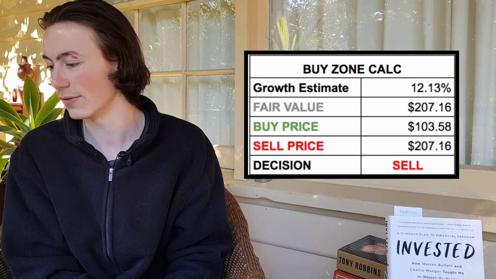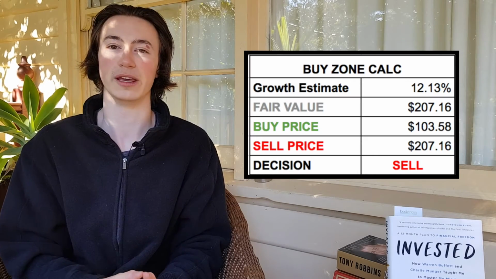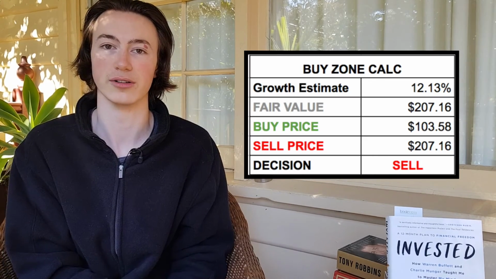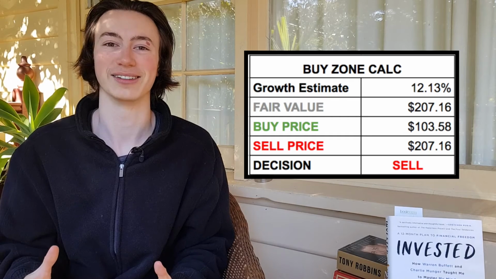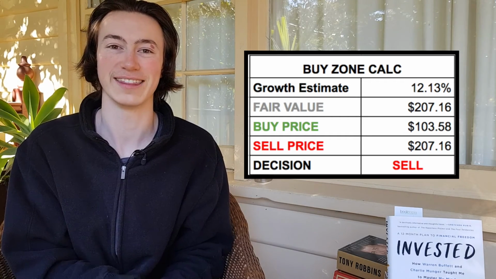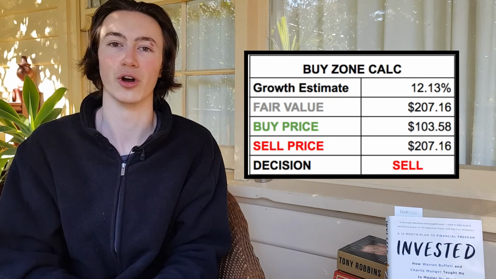Using my spreadsheet, I came up with an estimated growth rate over the next 10 years of 12.13%. And that gives us a fair value for ROPA Technology at about $207, meaning that it would be a buy at $103. Considering the stock price is currently almost $300 per share, the decision is a sell or an overvalued stock.